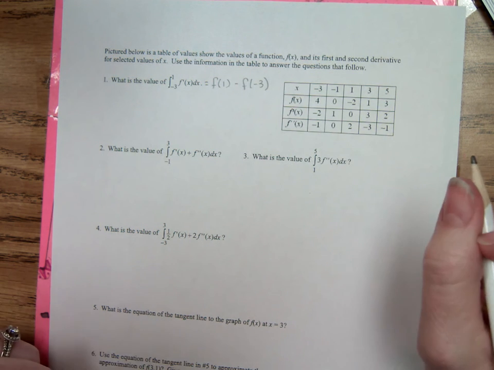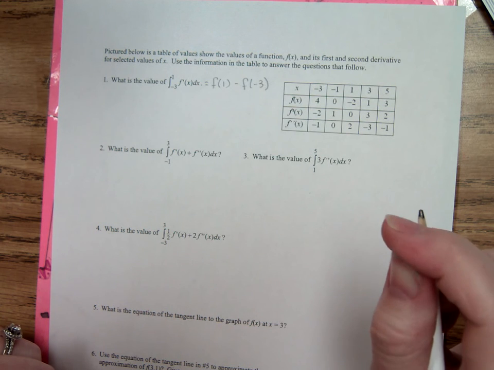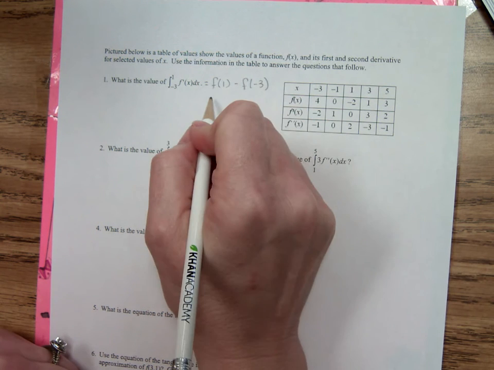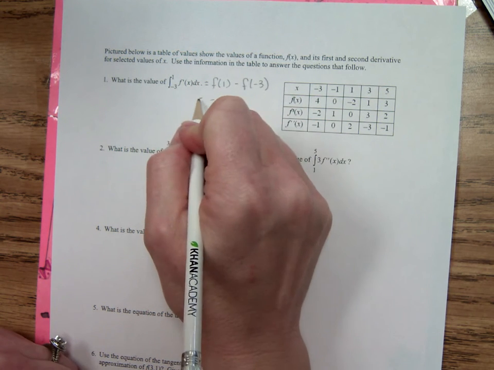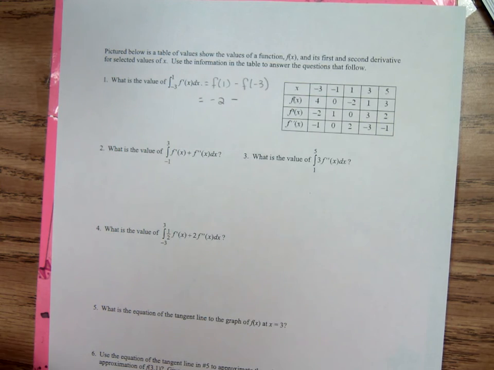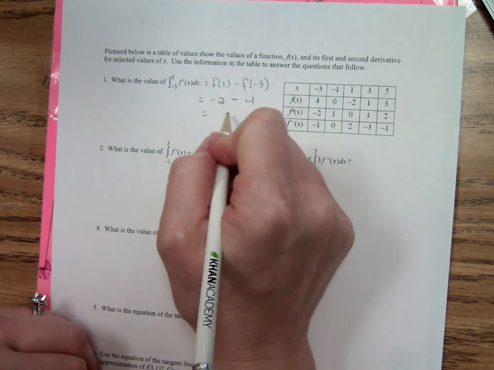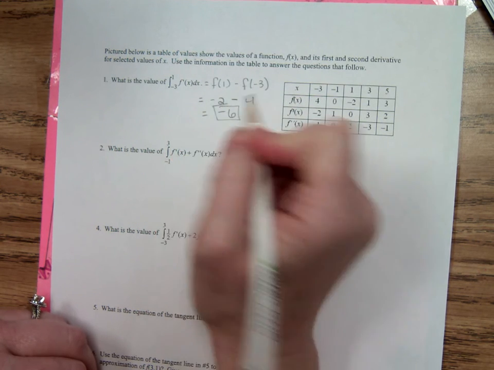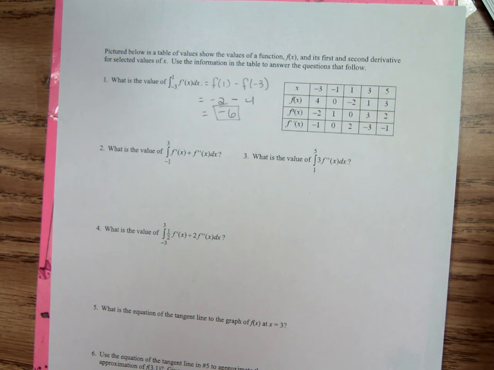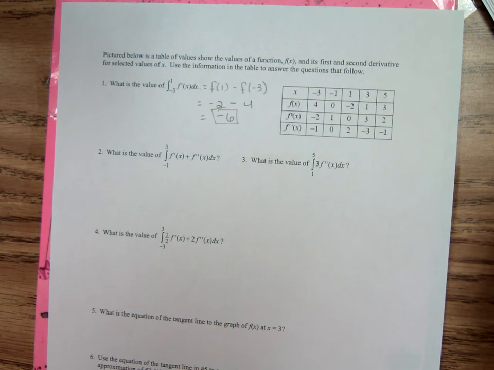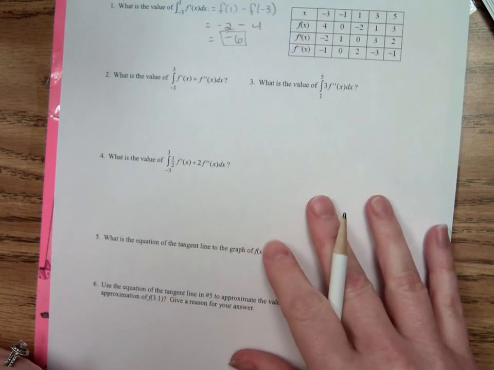So what's f of 1? -3. Minus, what's f of -3? 4. So that's equal to -6. That's not too bad, right? Yeah, that's not bad. Why are y'all looking at me like this? No? I just thought I was going to be really lost, and it's not as bad as what it looks like. So. No.